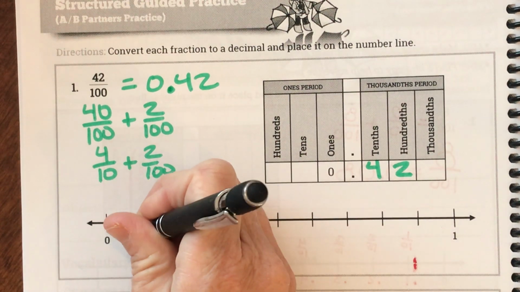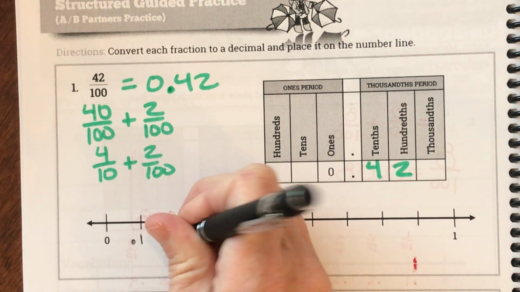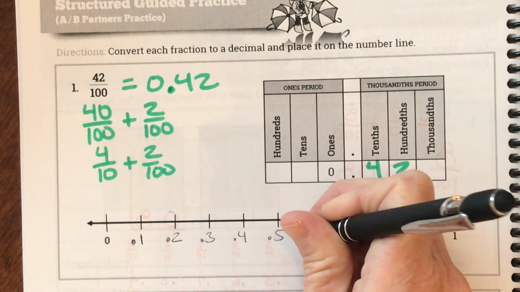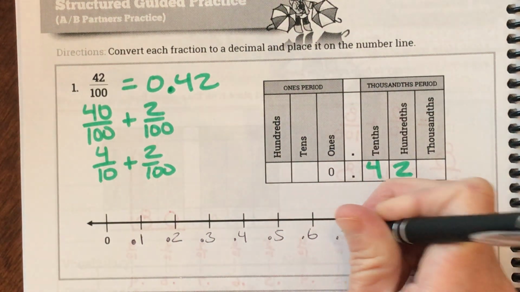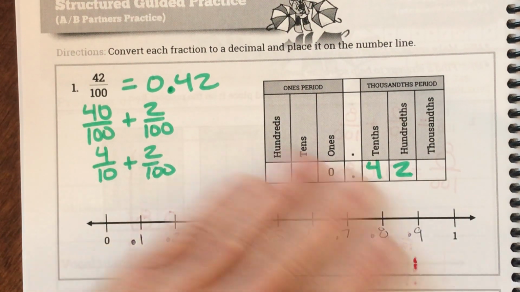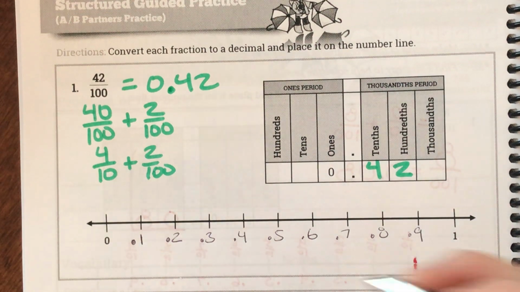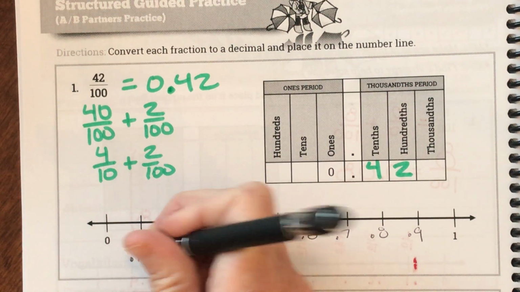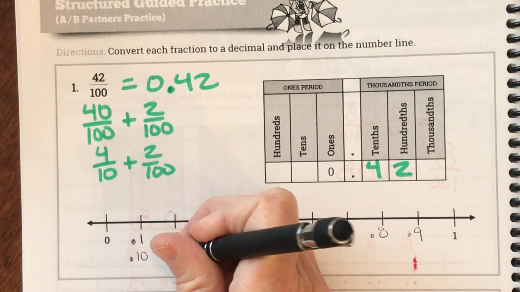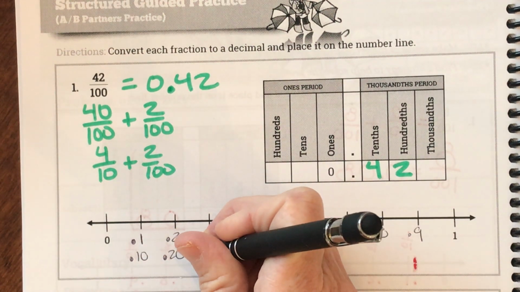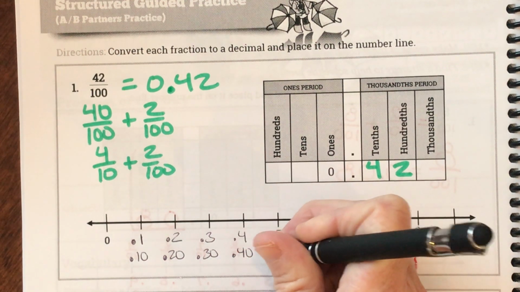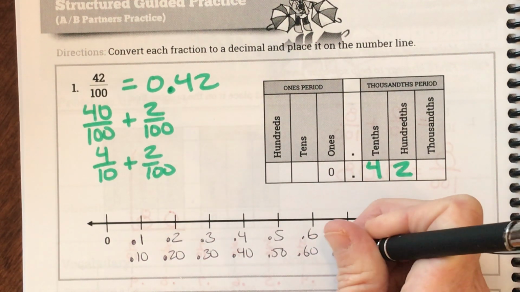So this is 1/10, 2/10, 3/10, 4/10, 5/10, 6 tenths, 7 tenths, 8 tenths, and 9 tenths. And 1 tenth is equal to 10 hundredths. And 2 tenths is equal to 20 hundredths. And 3 tenths is equal to 30 hundredths. And we could keep going the whole way.